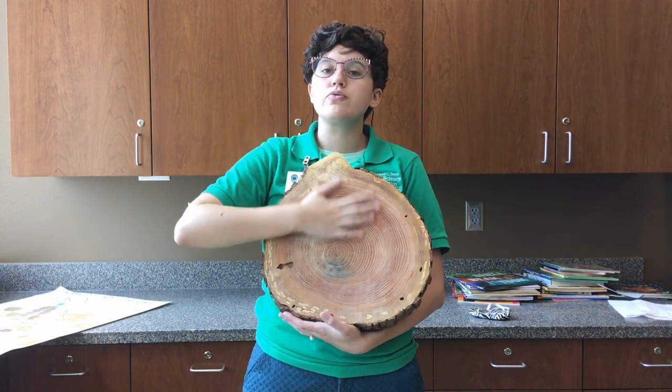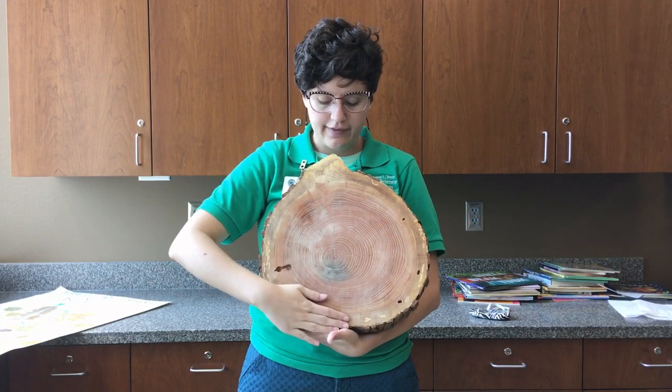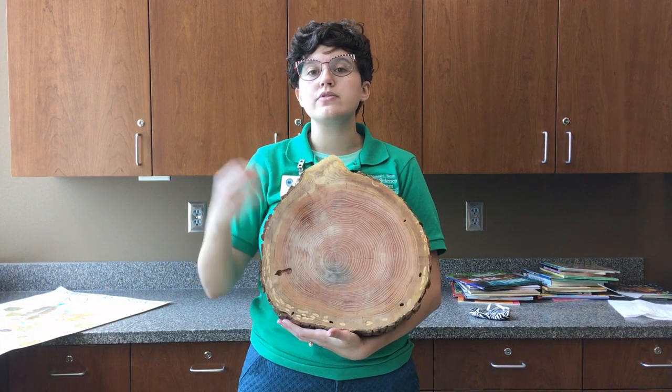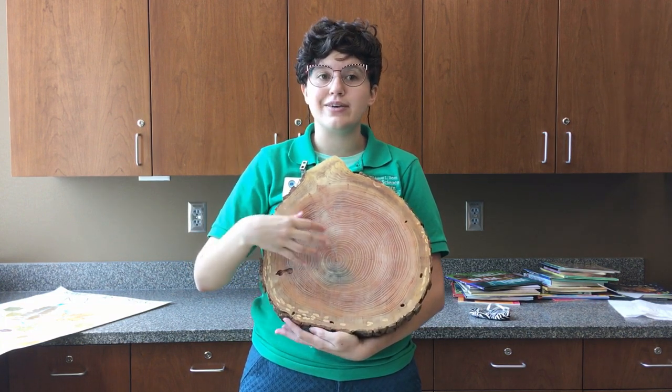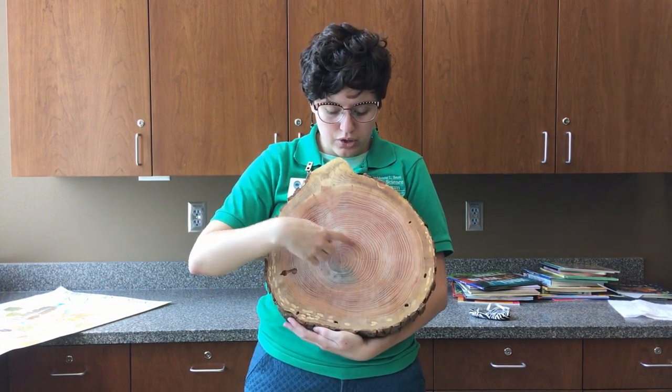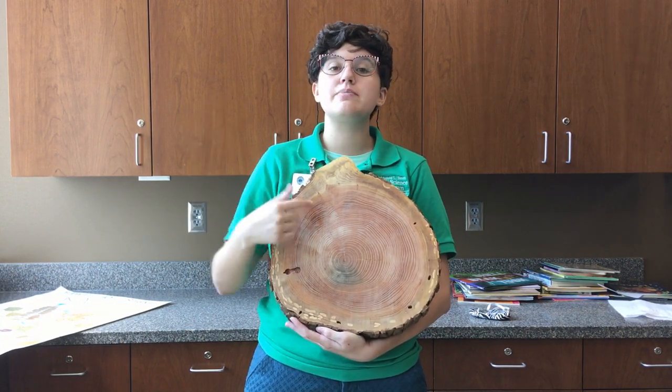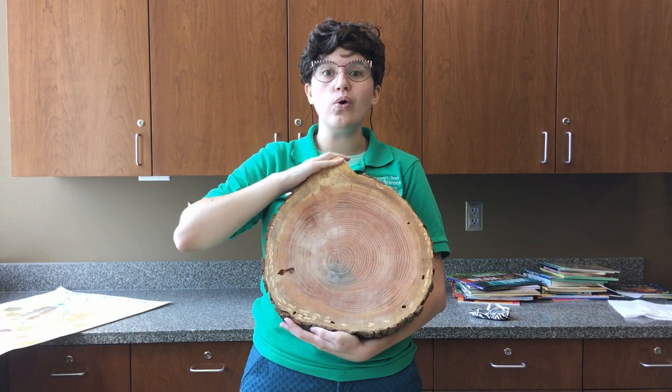And when we look at the rings of a tree, when we cut a tree in half like this, the rings are formed by the different amounts of water that a tree gets every single year. So it grows a new ring every year, which is why we can count the rings and say this tree is this many years old.